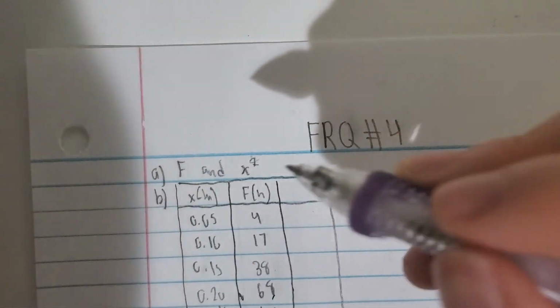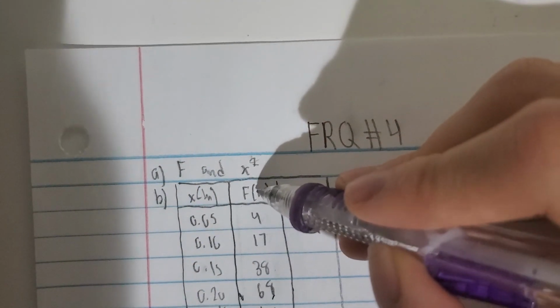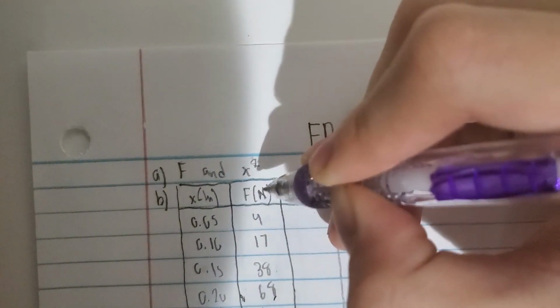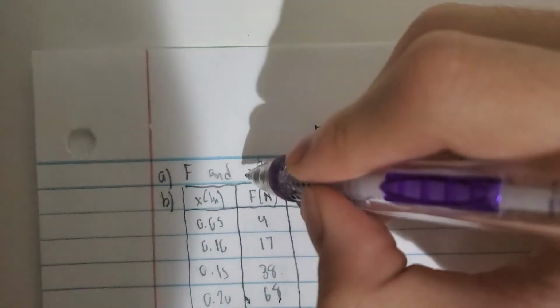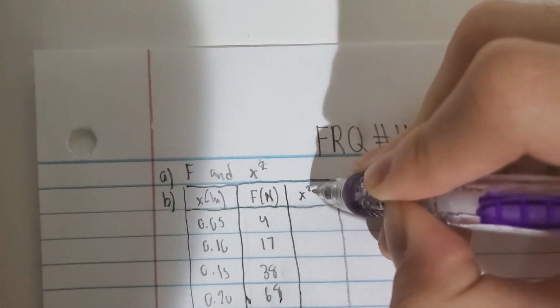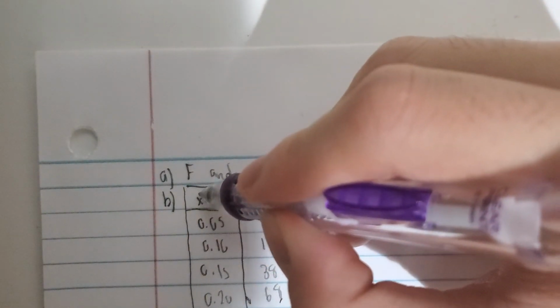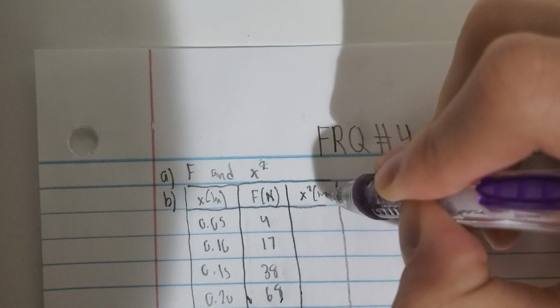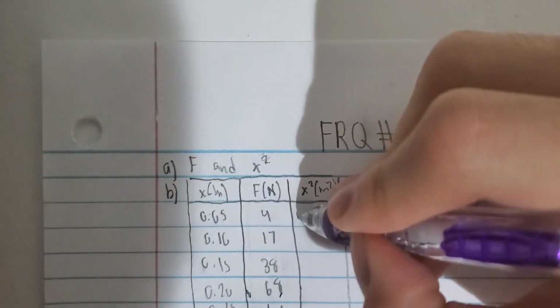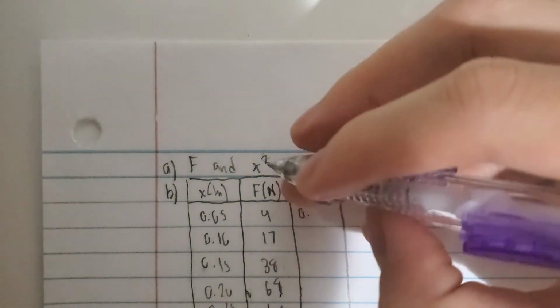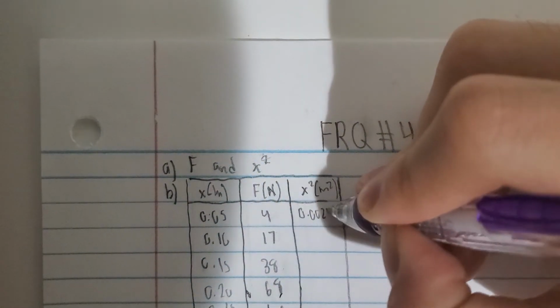Okay, so in part A, I said that we need to graph f and x squared. We already have f. Wait, this is in newtons, by the way. Now we need x squared. Squaring x, that means our units are going to be meters squared. So the square of this number is 0.0025.